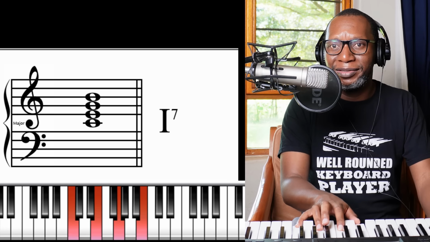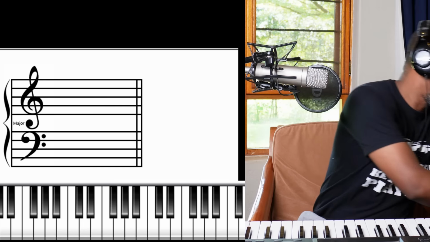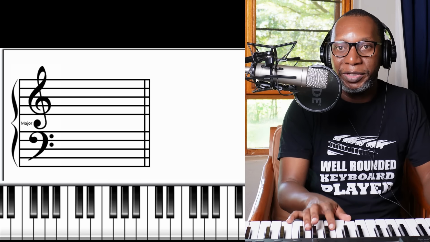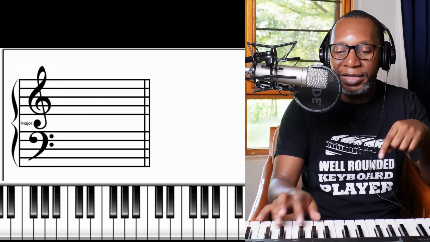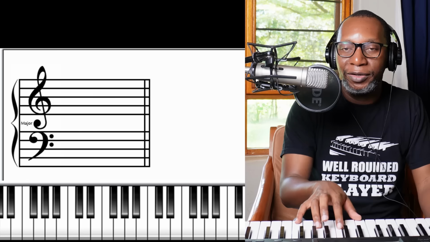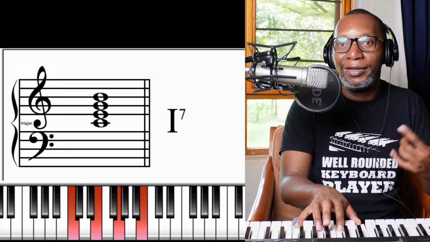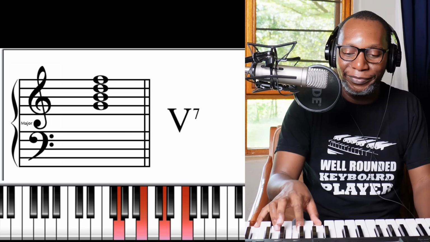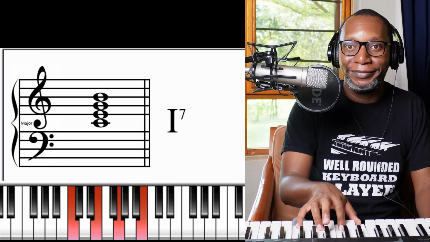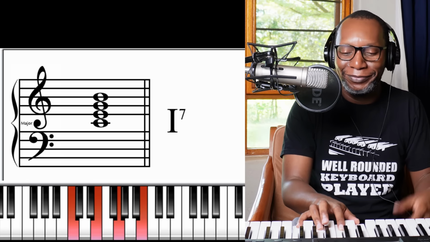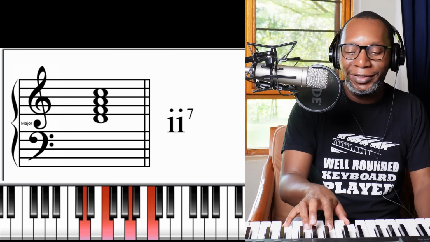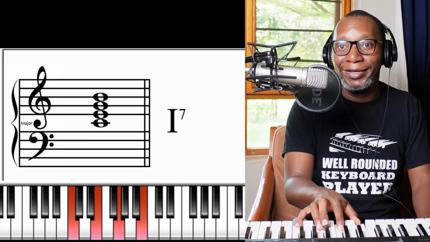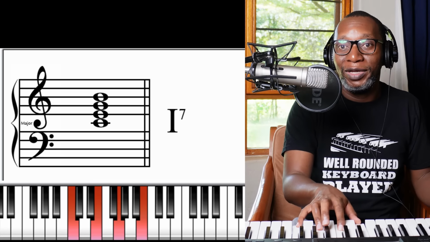Okay. Let's practice this with the track in the key of C. 1, 2, 1, 2, 3. Here we go. 2, then 5, then 1. Let's do that again. So 2, then 5, then 1. I want to do that one more time. Okay, so that's basically your 2-5-1 chord progression.